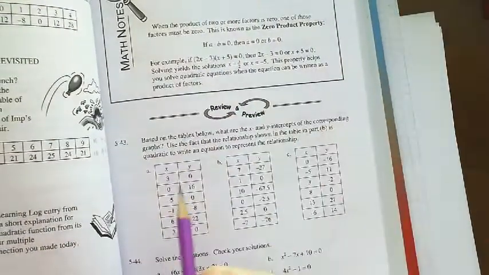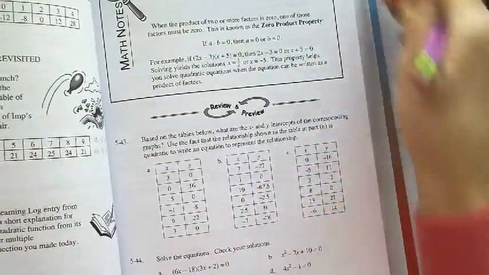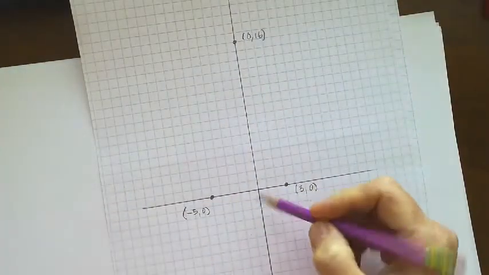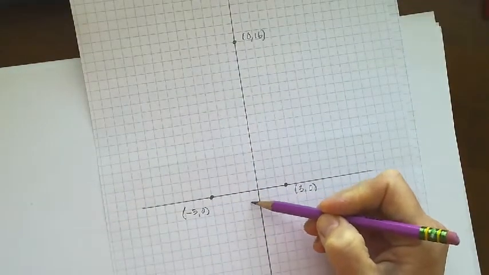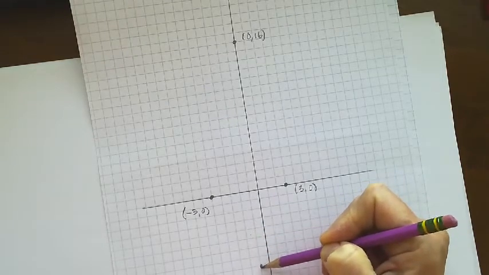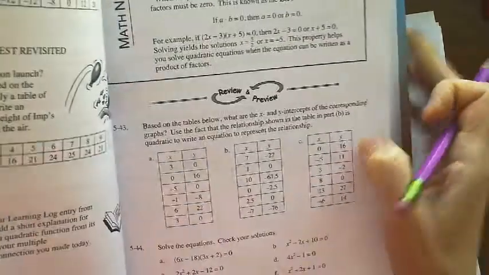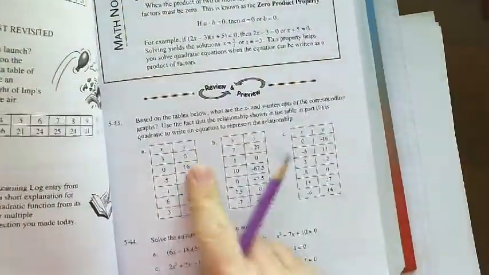So actually, I'm realizing you can't write an equation for this. That's not going to give us a quadratic equation if we graph negative 1, negative 8. So I guess all of these are not going to have an equation. Let's just go ahead and move on to B.